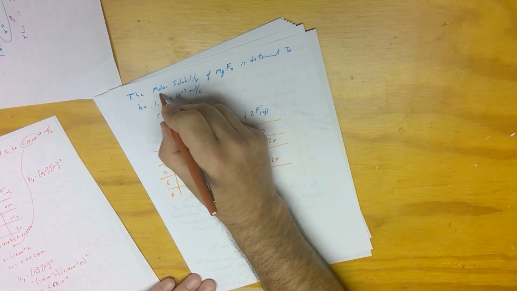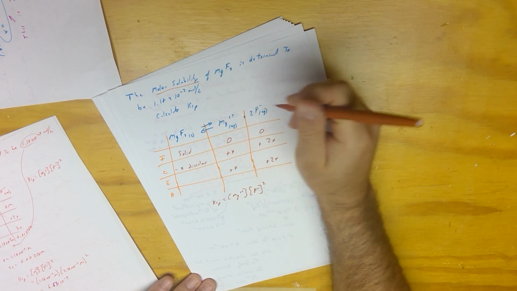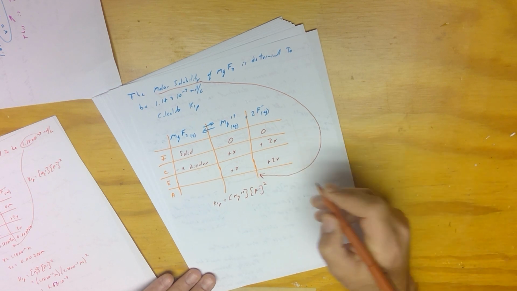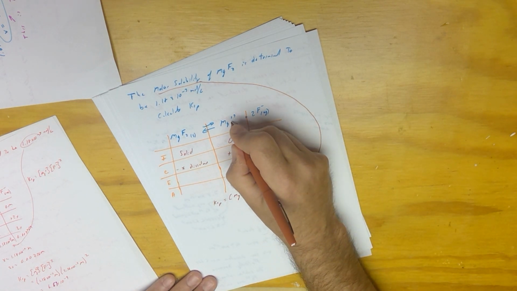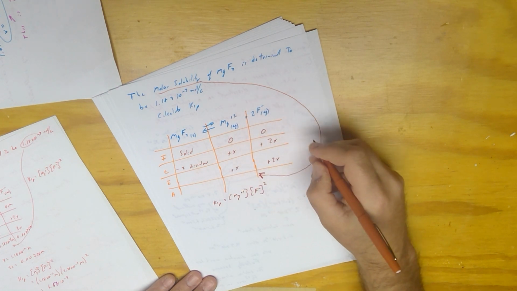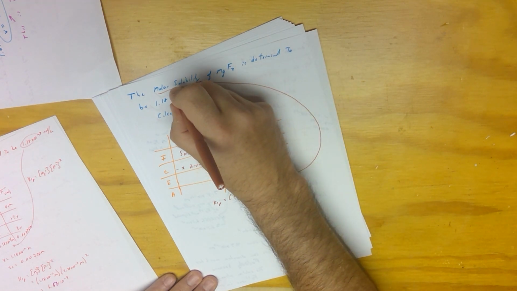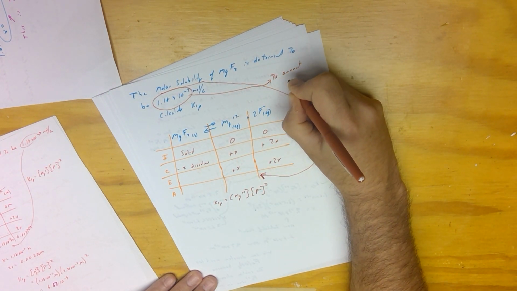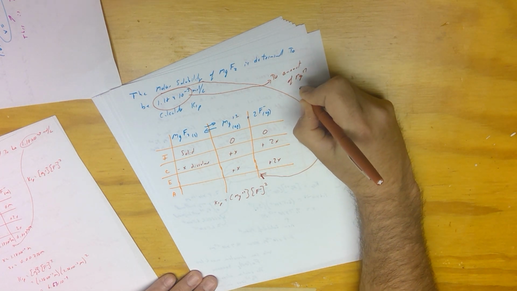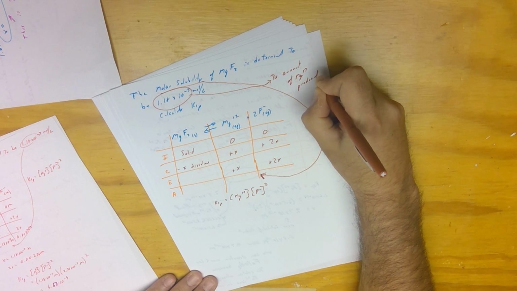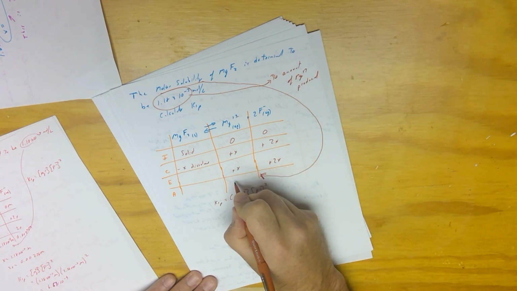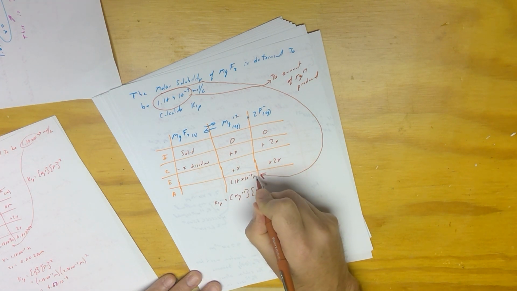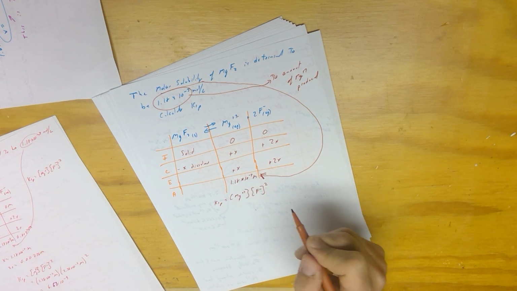Well, it gives us the molar solubility. Okay, it gives us this. So it's actually telling me how much Mg plus 2 is going to be produced. So this number right here is the amount of Mg plus 2 produced. So this is going to be 1.18 times 10 to the minus third molar. This is the molar solubility.